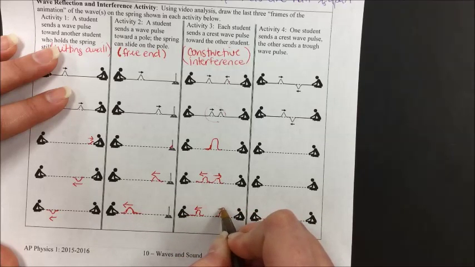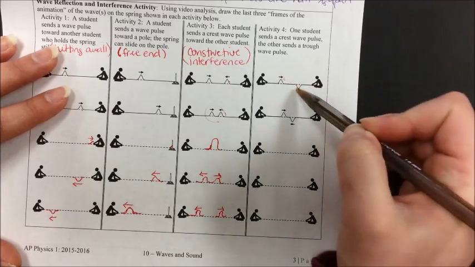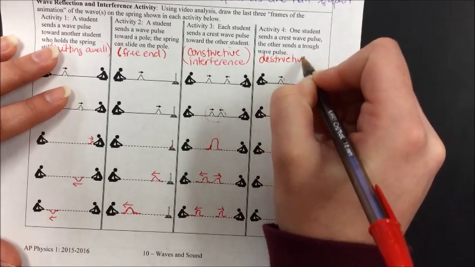traveling towards each of the students. And then on this last one, they have opposite amplitudes, so this is going to be destructive interference.